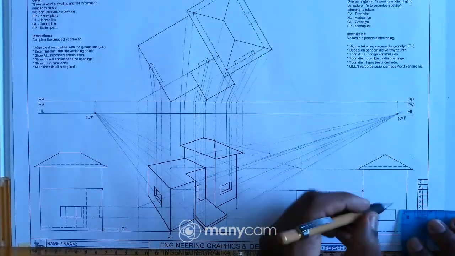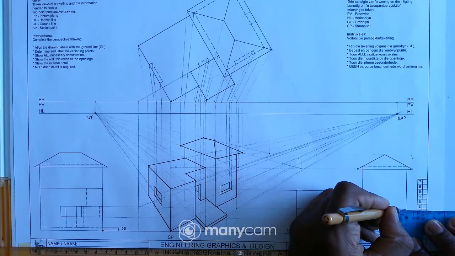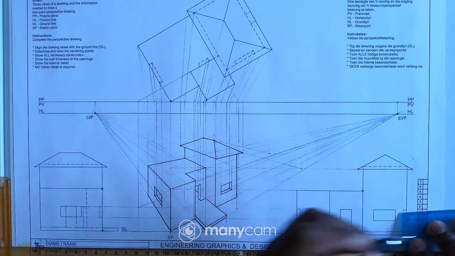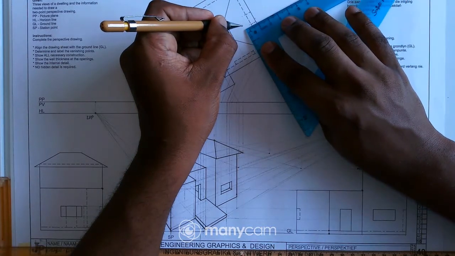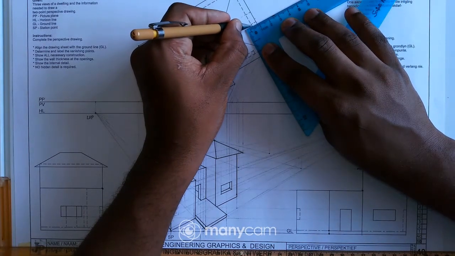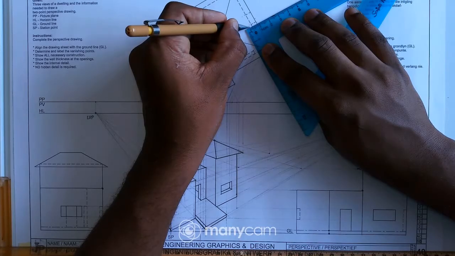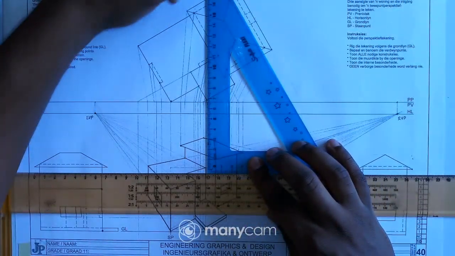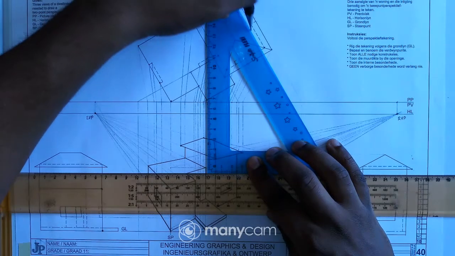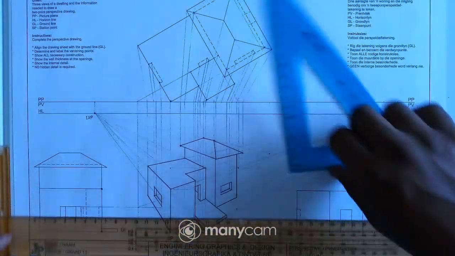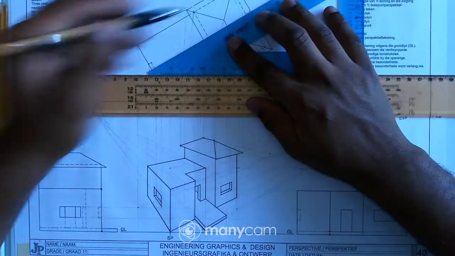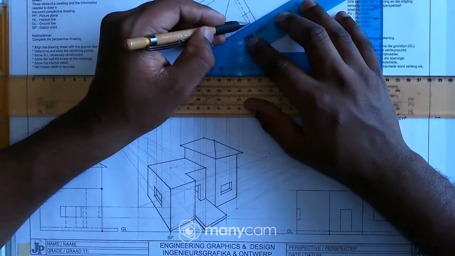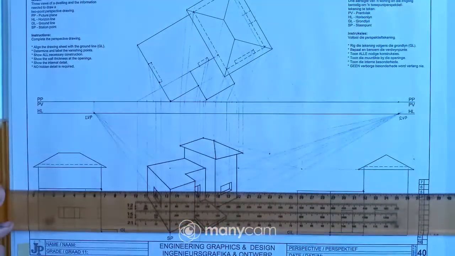So what I can do is measure the thickness of this opening of the door frame, which is 3, and then from that line I measure 3 going in, and draw a line from there. So this is the thickness of the wall there. The opening was supposed to be somewhere there.